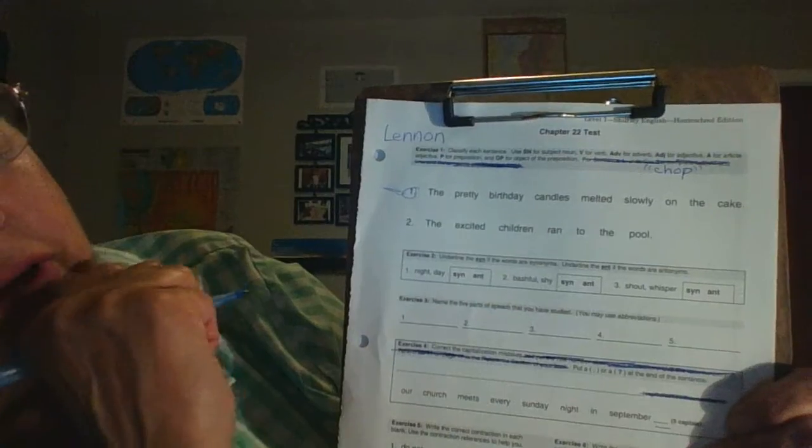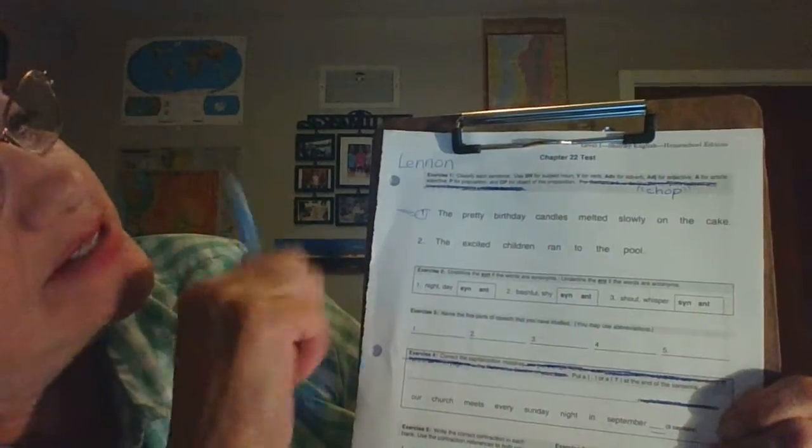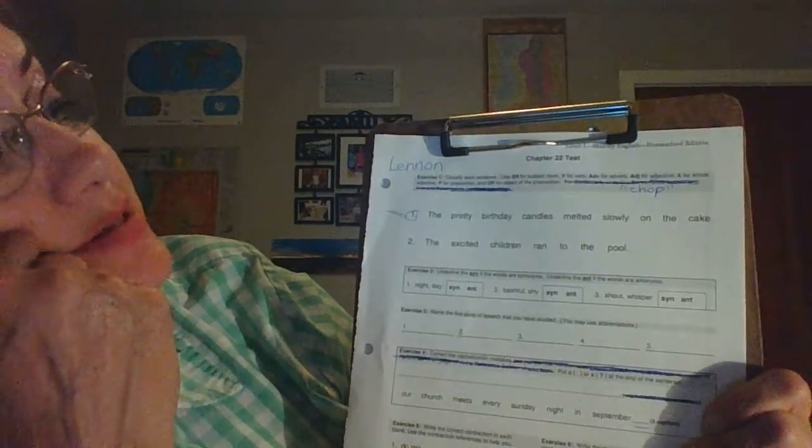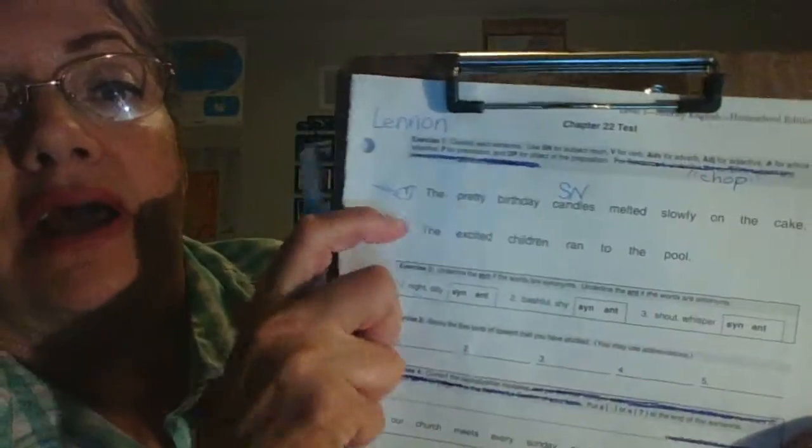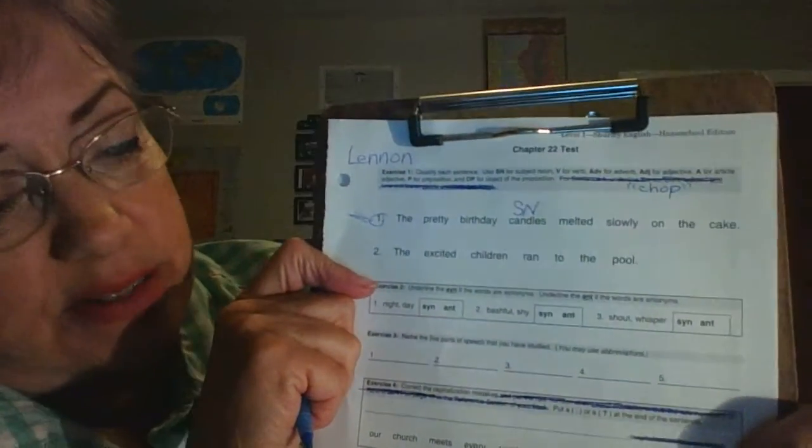I hope, go ahead and see if you know. Of course, don't use a pen, use a pencil if you need to erase. I hope you kids put SN above or below the word candles. That is our subject noun in the sentence.